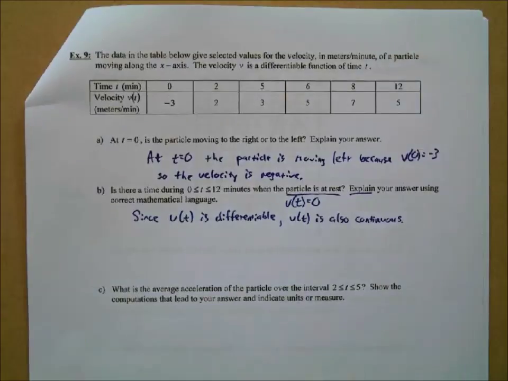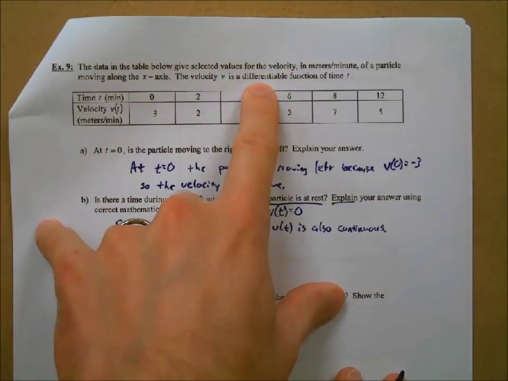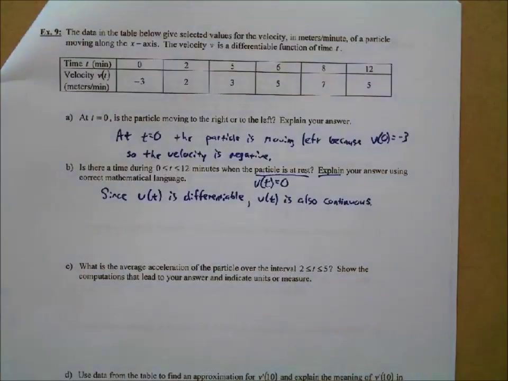Okay? So I want to establish that first, or establish it somewhere in your argument, right? You really should, because that's a prerequisite for using and applying the intermediate value theorem here. We're told the function is differentiable, so therefore it's also going to be continuous, right? That differentiability implies the continuity.